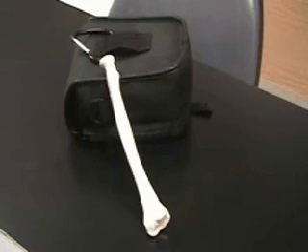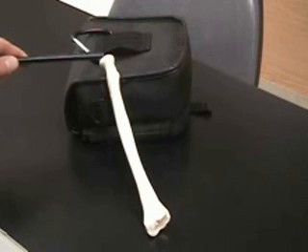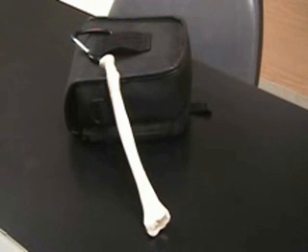This is the radius. The proximal aspect of the radius is called the head of the radius. The head of the radius articulates with the lateral condyle of the humerus. Remember that the lateral condyle of the humerus can also be called the capitulum.